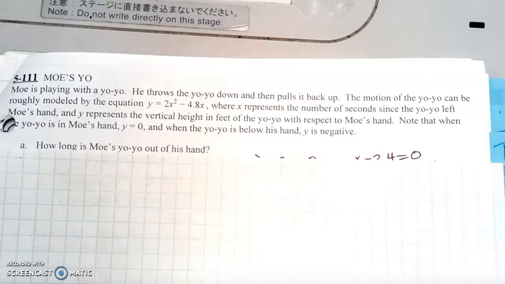Note that when the yo-yo is in Mo's hand, y is equal to 0, and when the yo-yo is below his hand, y is going to be negative. Okay? So in this case, it would make sense to have a negative answer because it would be below his hand. After I just told you sometimes negative answers don't make sense, but in this one it might.